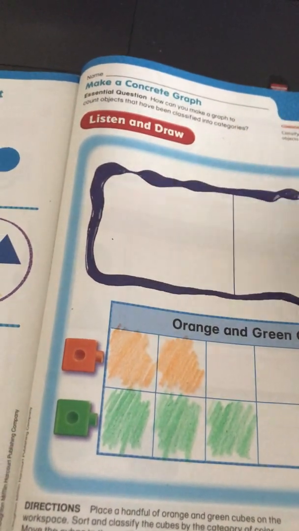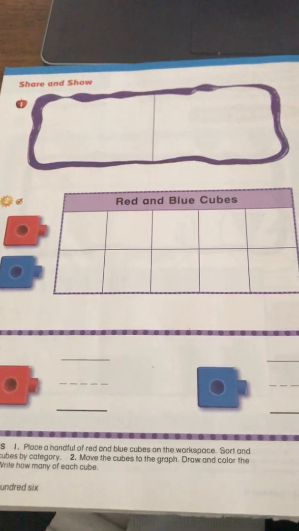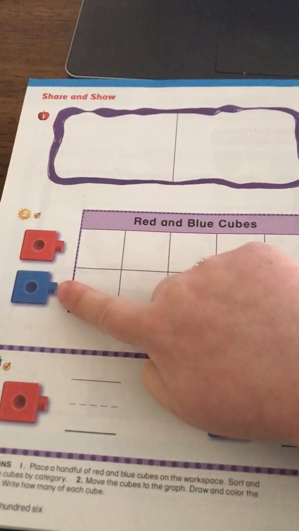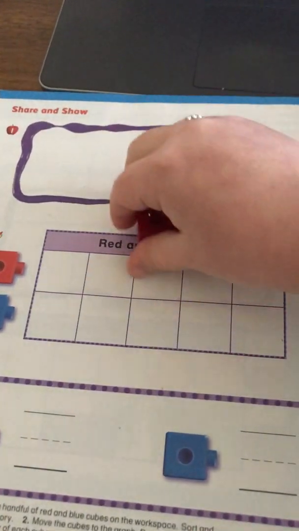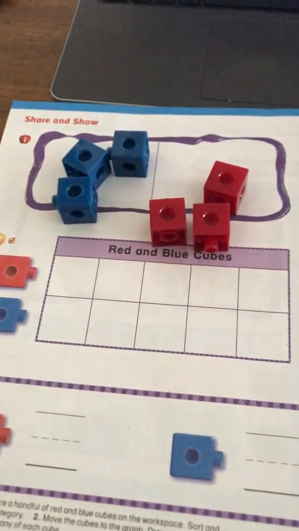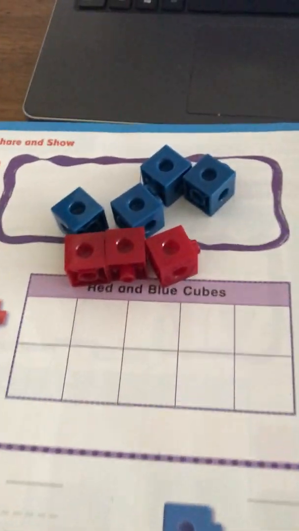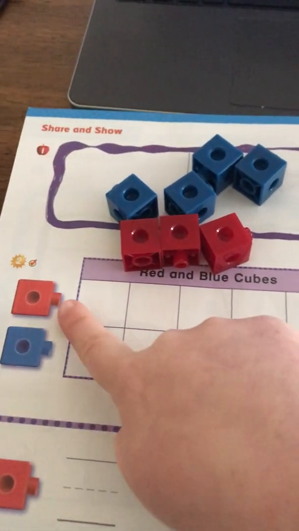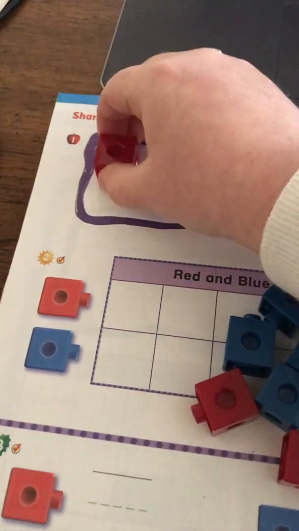Excellent. You can move your cubes to the side and turn to page 506. Okay, we're going to do the exact same thing now, but this time we're going to use red and blue cubes. So I am going to grab some red cubes and some blue cubes. And we're going to categorize these cubes by color. Let's start with red. I'm going to place my red cubes on one side.